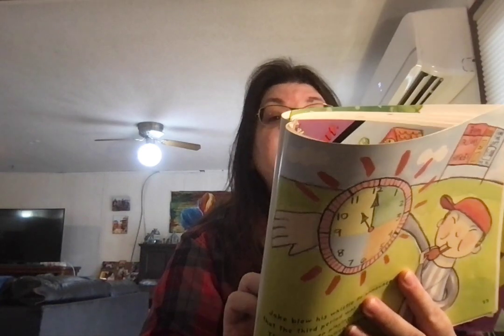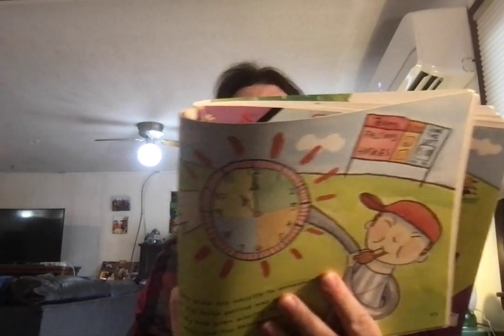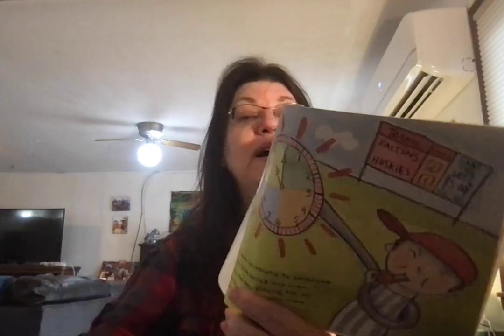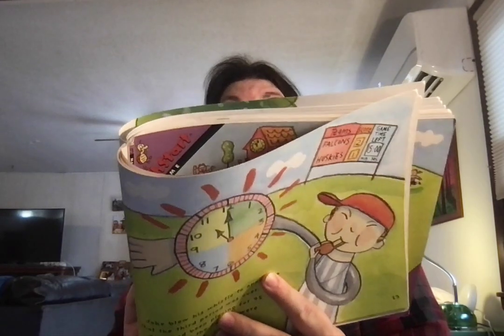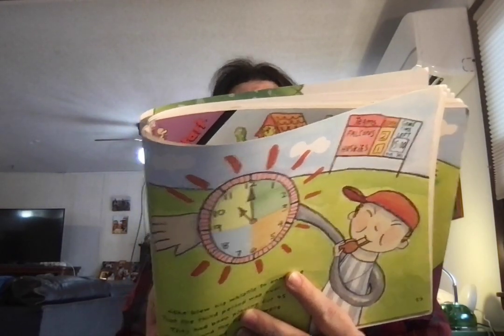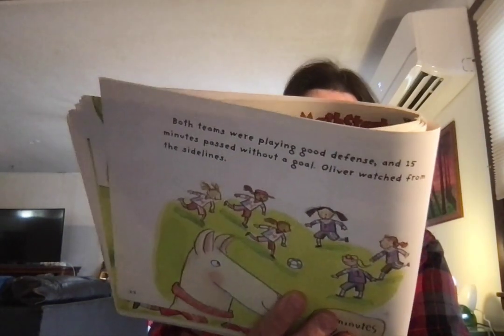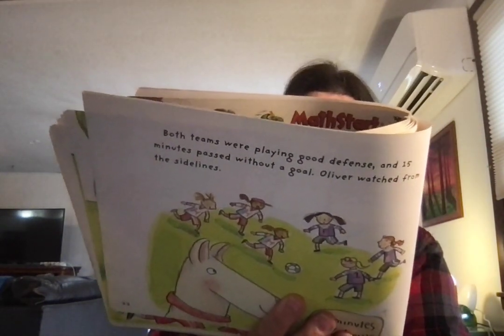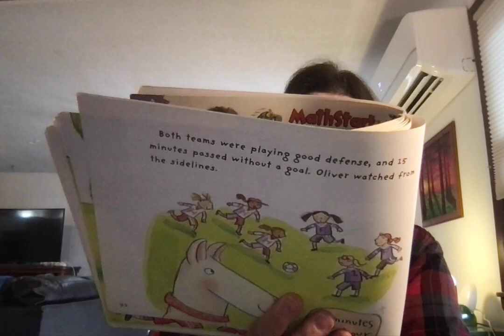Both teams were playing good defense, and 15 minutes passed without a goal. Oliver watched from the sidelines. Jake blew his whistle to announce the third period was over. They'd been playing for 45 minutes, and the Falcons were still in the lead.